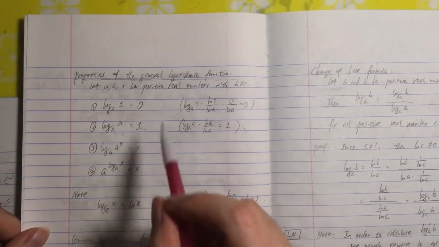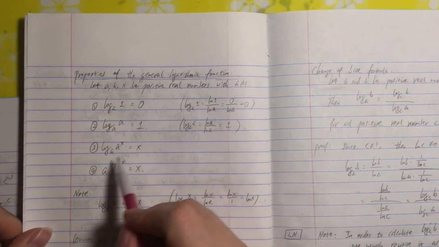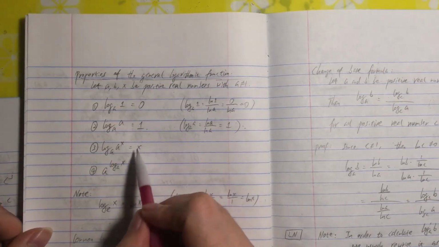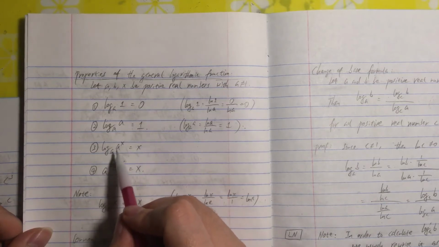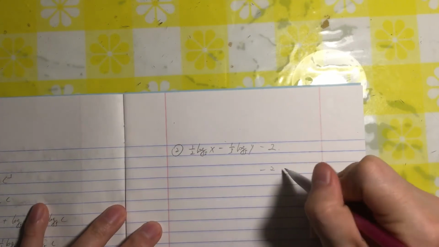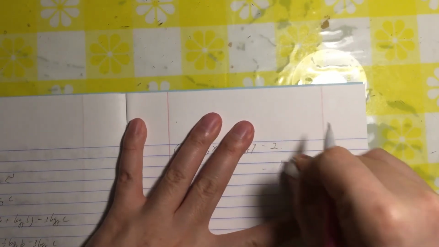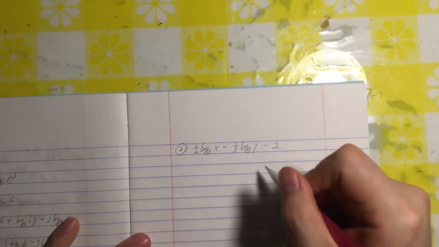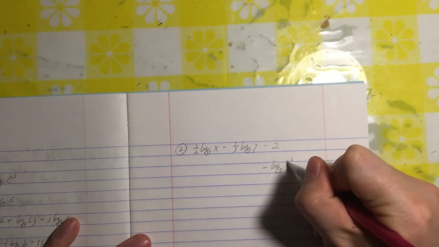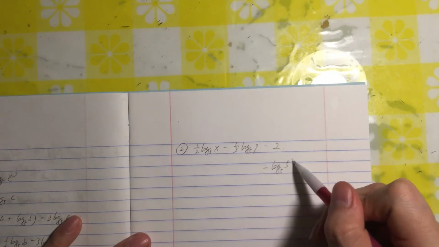By the property of logarithmic functions, we know that for any real number x, I can write it as log base a of a to the power of x. So number 2 can be rewritten as log base 5 of 5 to the power of 2. So number 2 can be written as log base 5 of 5 to the power of 2.